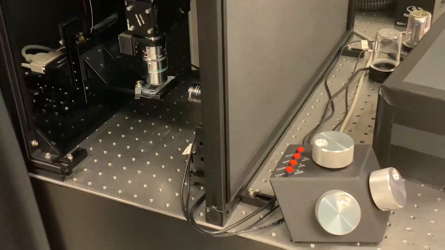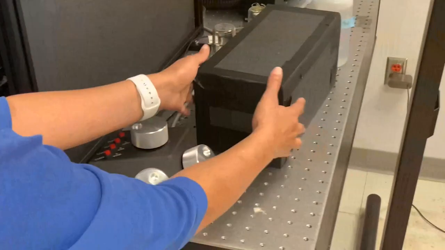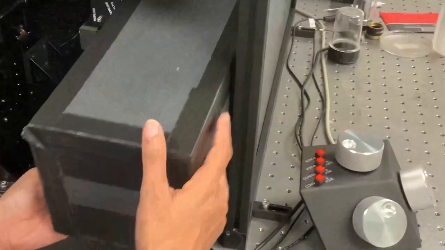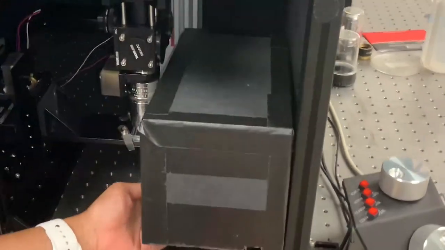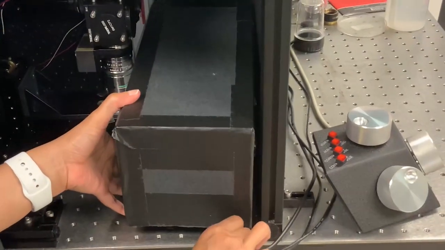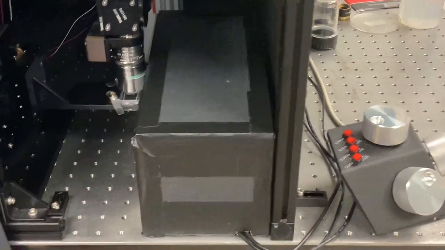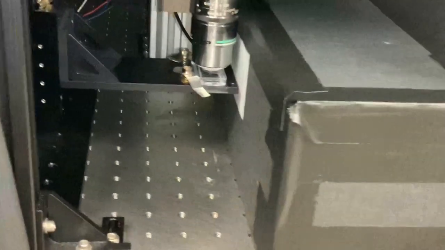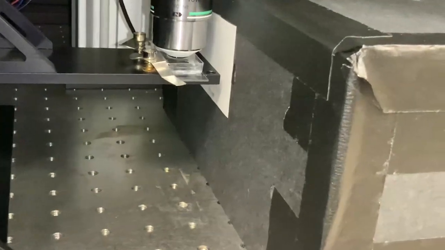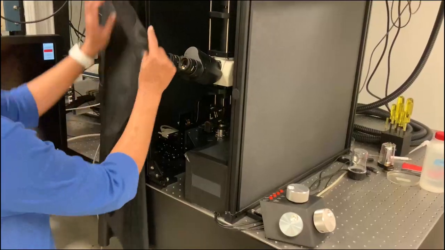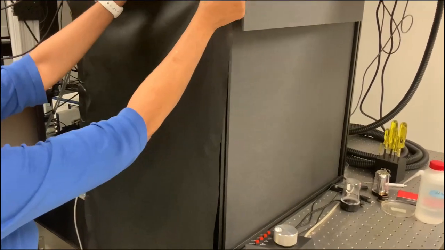Images are projected onto a diffusive screen positioned a few centimeters from one eye. To prevent contamination by stray light, the projector is enclosed in a light-tight box, as shown here. To prevent light contamination from the computer screen and other light sources in the room, the entire microscope is housed in a light-tight enclosure.